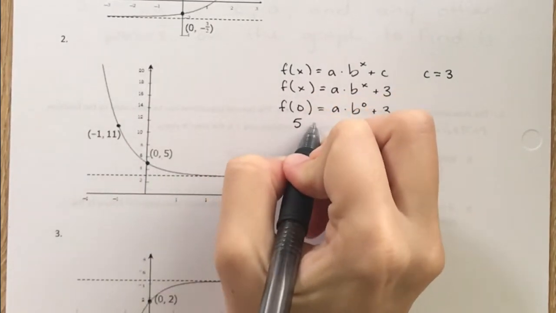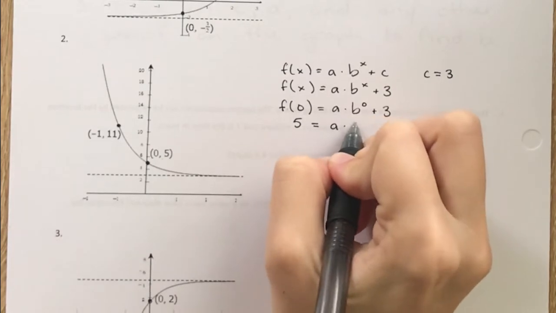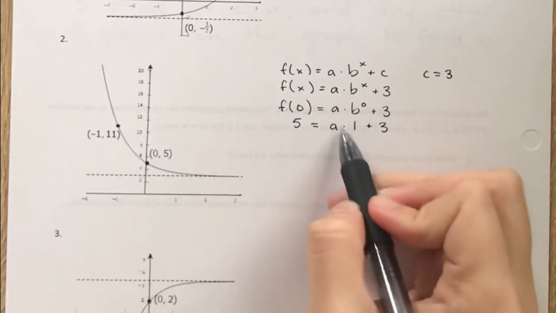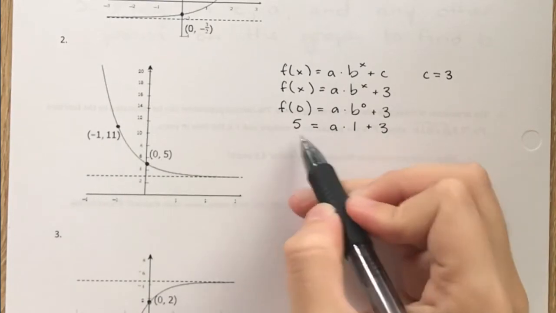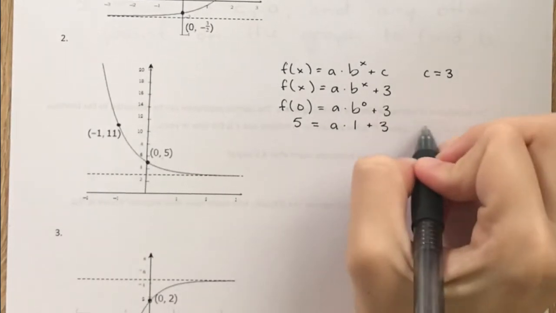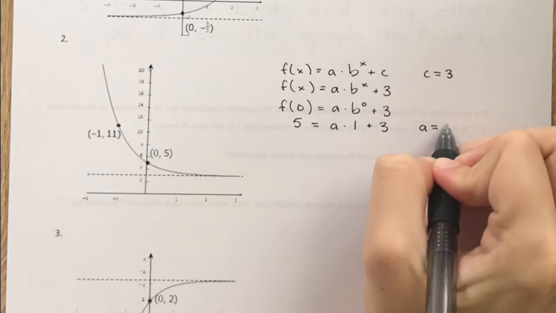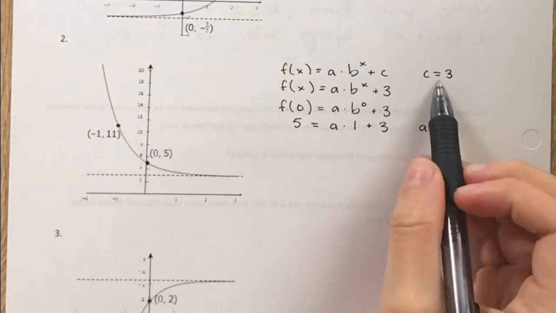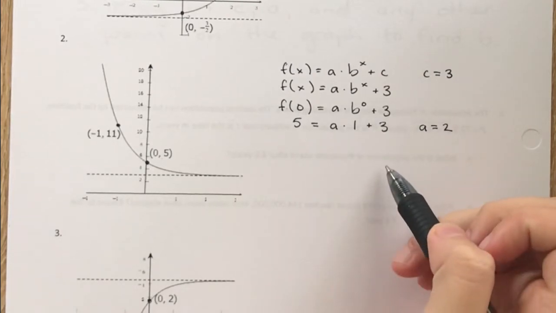So we have 5 equals a times 1 plus 3. A times 1 is just a. We subtract 3 from both sides. We end up with a equals 2. So we found a by plugging in the y-intercept specifically.